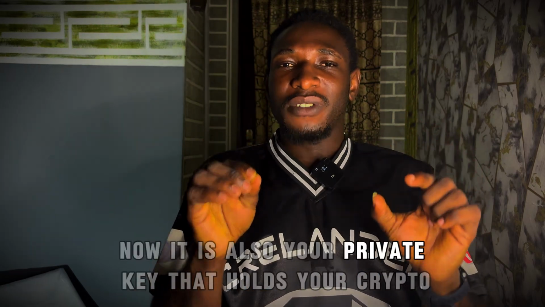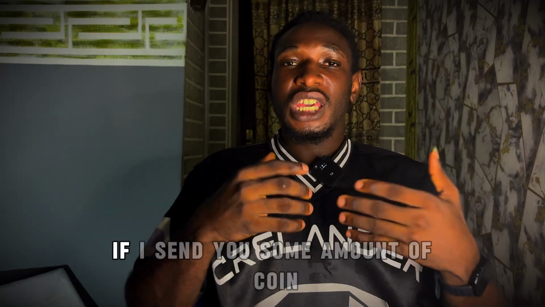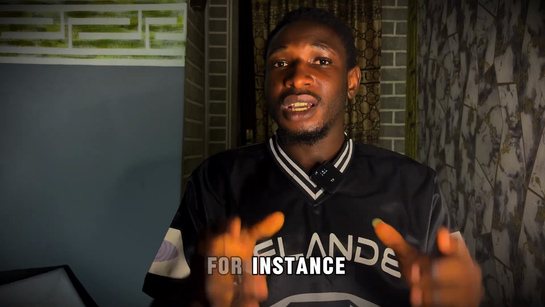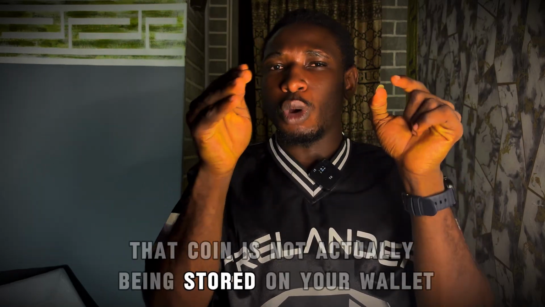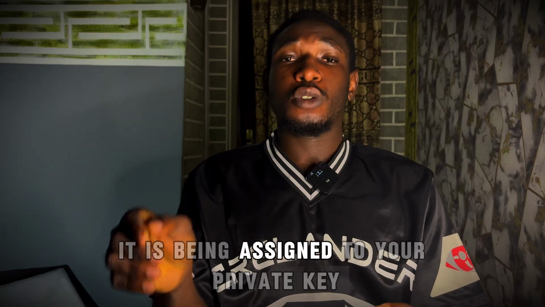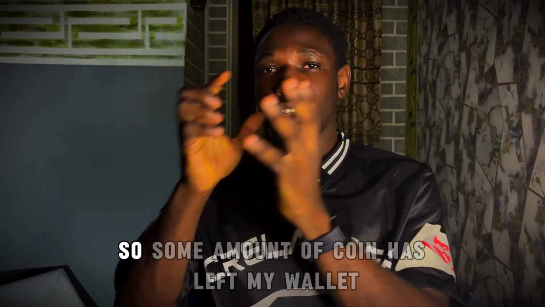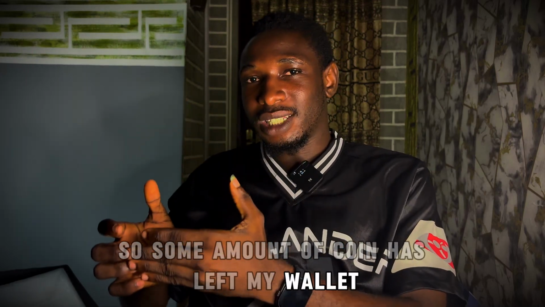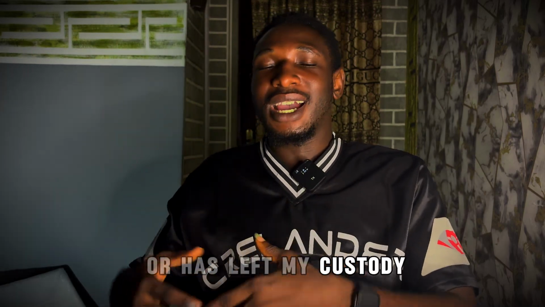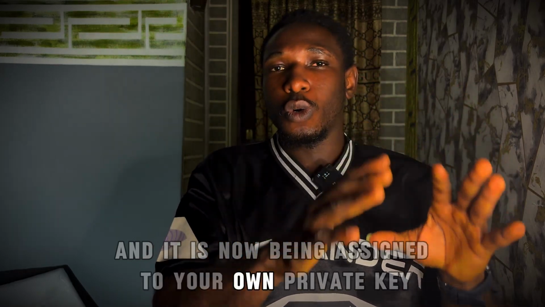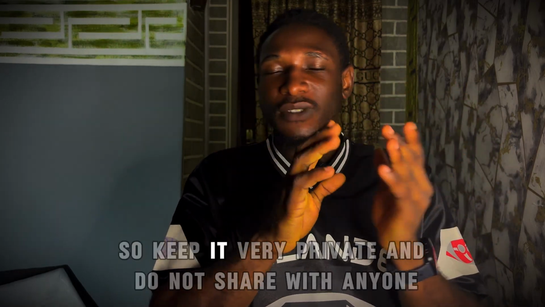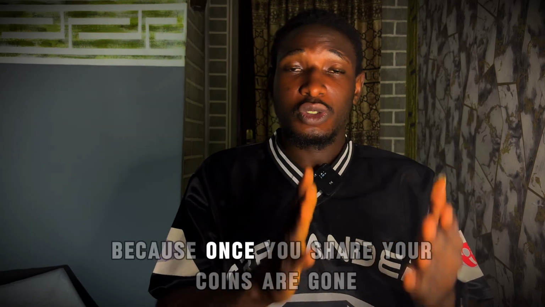Now, it is also your private key that holds your crypto. If I send you some amount of coin, for instance, that coin is not actually being stored on your wallet. It is being assigned to your private key. It is now recorded on the blockchain that some amount of coin has left my wallet or has left my custody, and it is now being assigned to your own private key. So keep it very private and do not share with anyone, because once you share, your coins are gone.